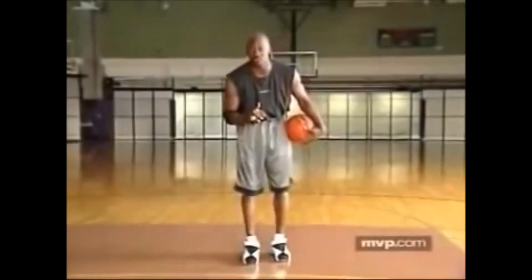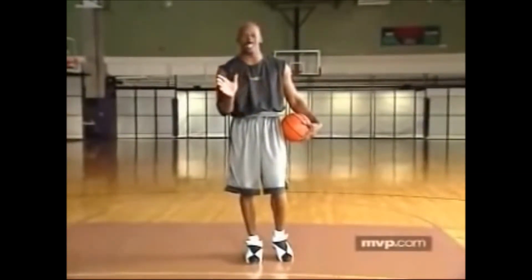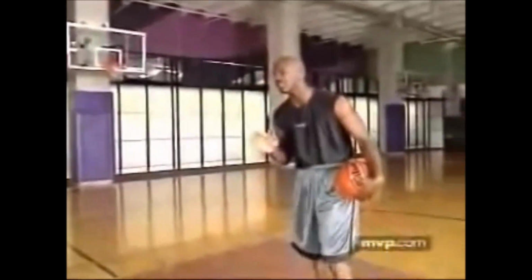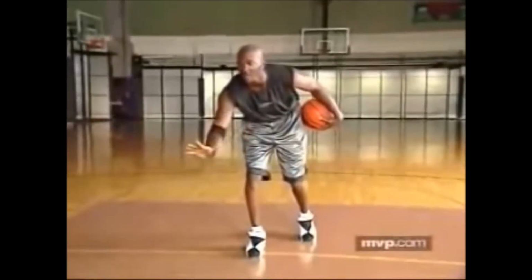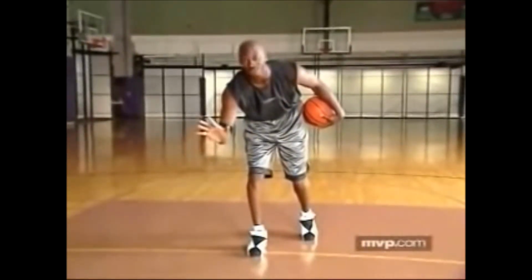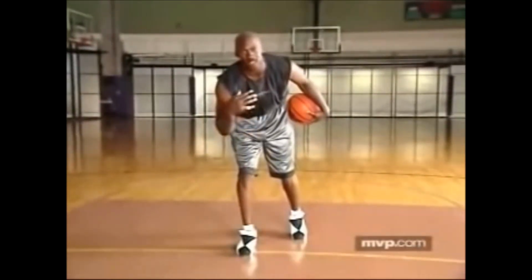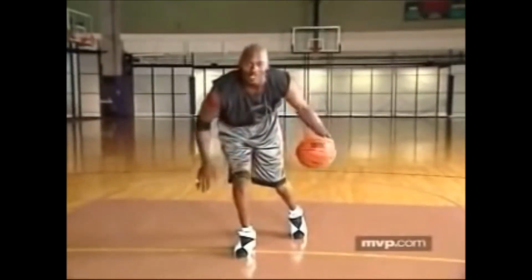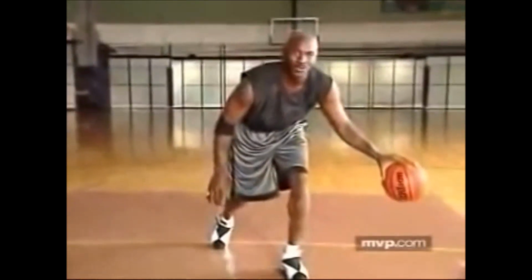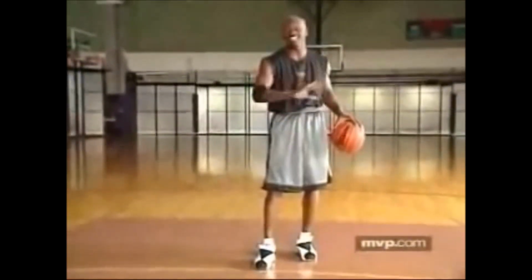Now the second move of that triple threat situation is called a crossover. And the crossover is strictly just a change of direction. And let me show you exactly the way it should be done. In protecting the basketball, you're jabbing with your right foot, and the defense sometimes reacts that way, and you want to change your direction. This is what most people do that's going to get called for traveling. In jabbing with this right foot, they get so quick, they go this way by moving their left foot, which is your pivot foot. That is traveling in any league.